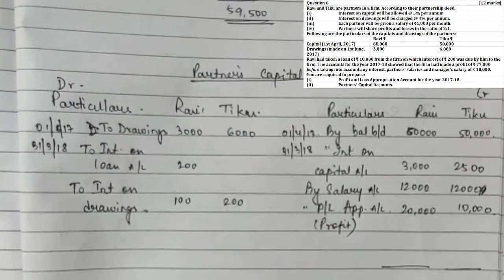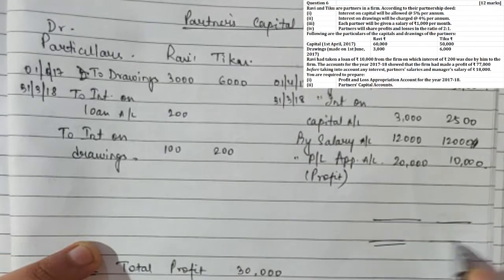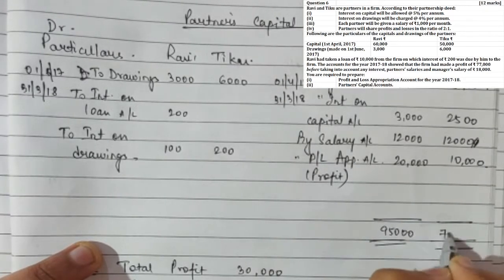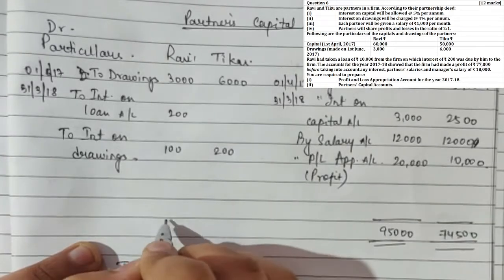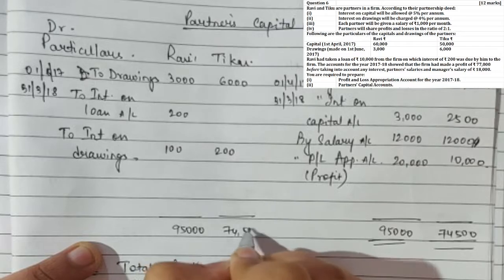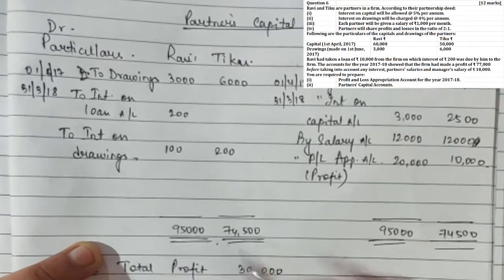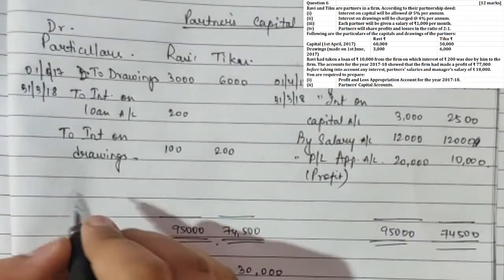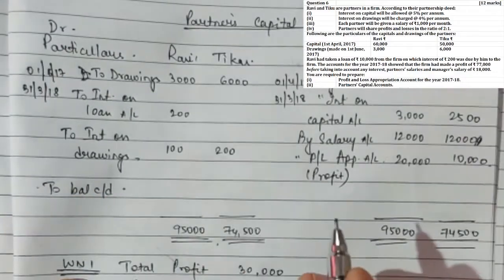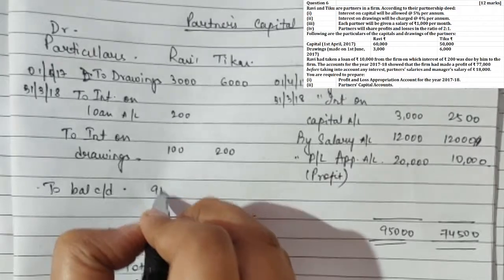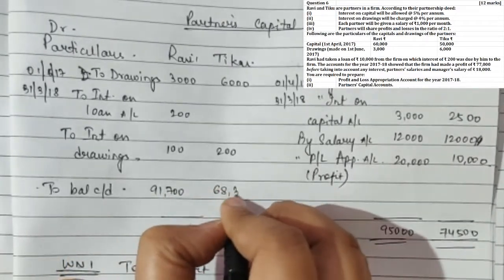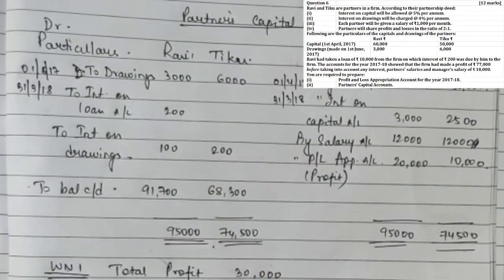So, the total comes as 95,000 and 74,500. So, to balance carried down for the year will be 91,700 Ravi and 68,300 Tiku.